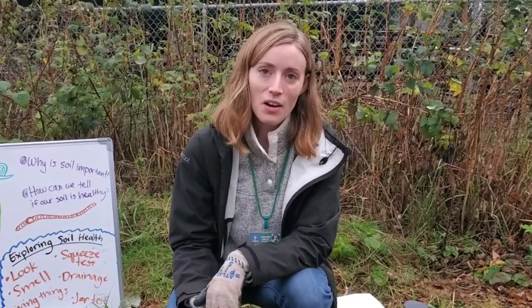So my water mostly drained all the way through within 30 seconds, but it was pretty slow. So I'm gonna give my soil a 1 out of 2 points for drainage.